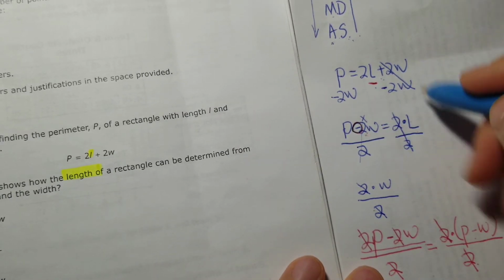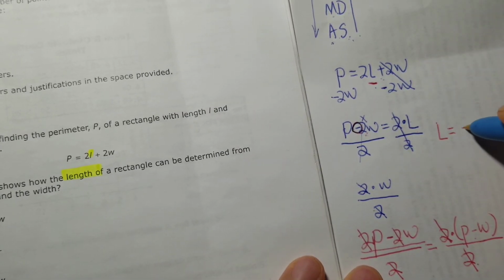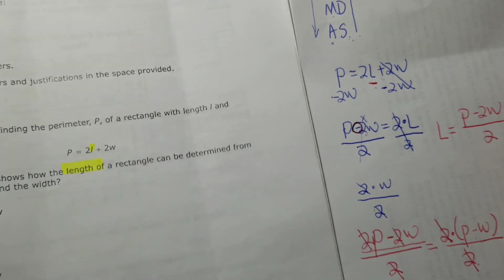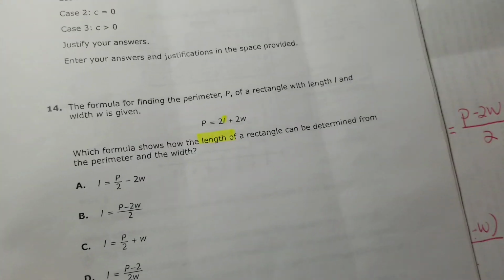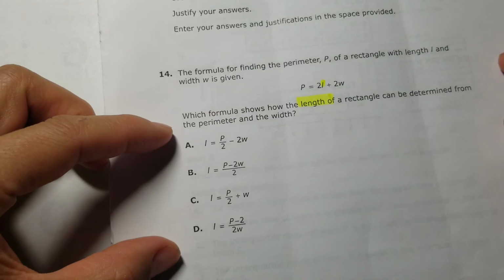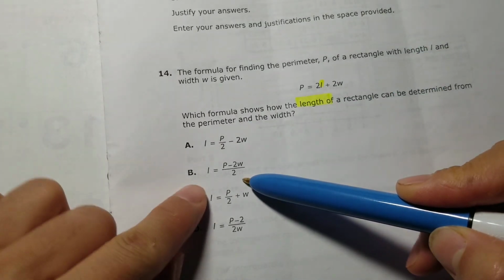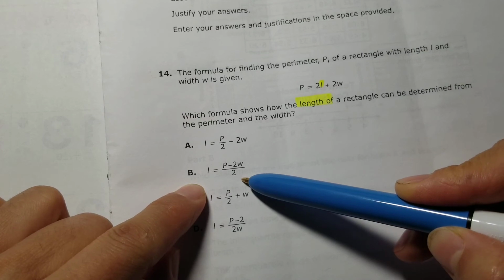In that case, your final solution is going to be L equals (P minus 2W) over 2. Do not cancel the common factor. Okay, now go back and check with your solution list. B is your choice. It's right here.